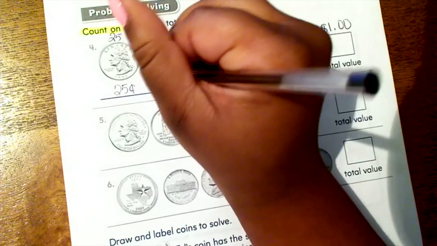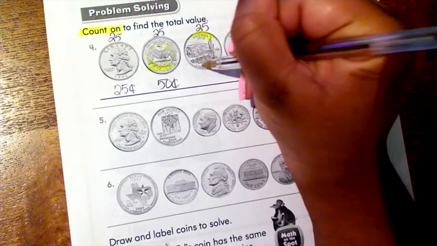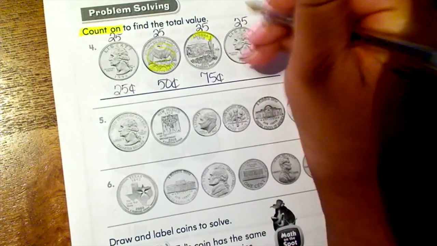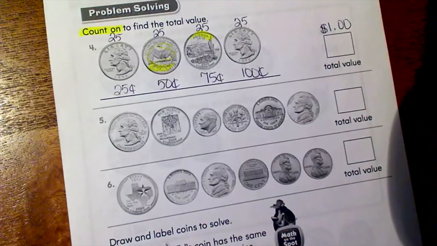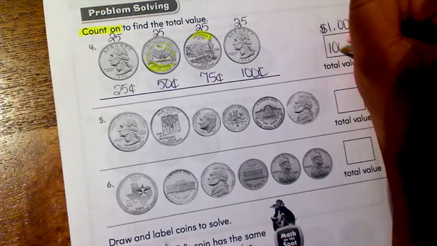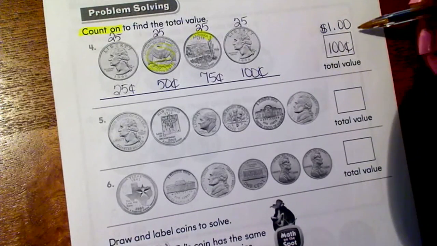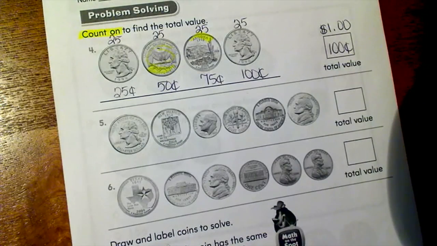Plus another 25 is 50. Plus another 25 is 75. Plus another 25 is 100. So basically the total value is 100 cents. 100 cents is equivalent to $1. So 100 pennies equals $1.